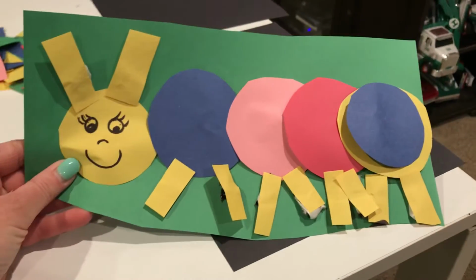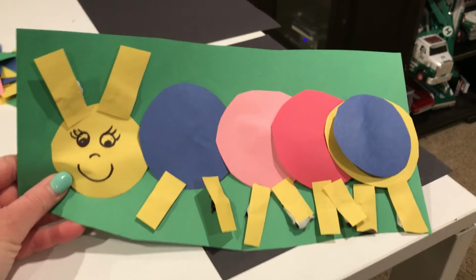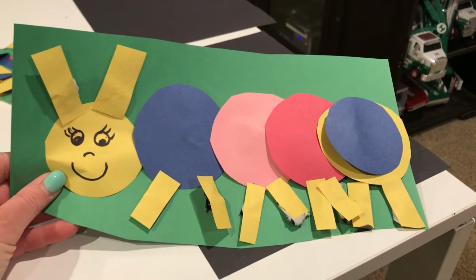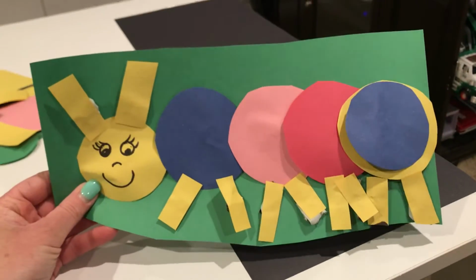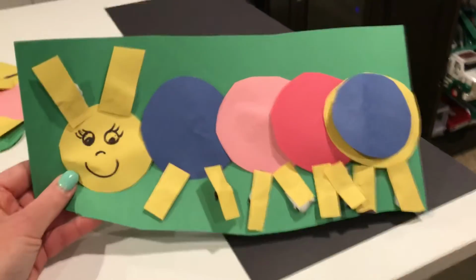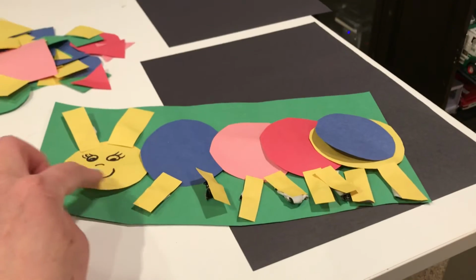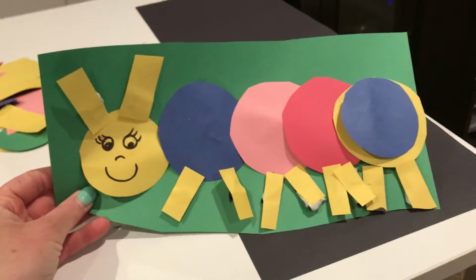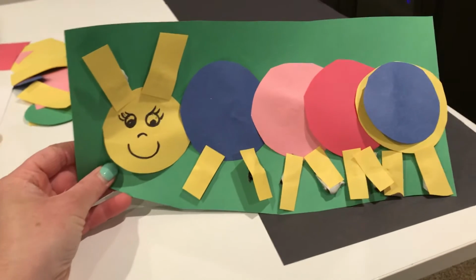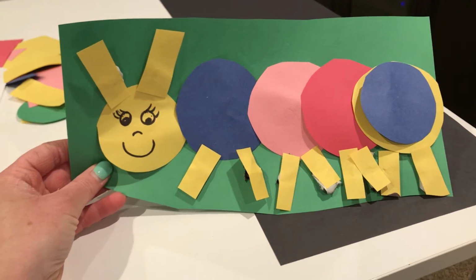And can you guys tell me what I made? I was thinking of spring, and I did not have glue, so I was resourceful. I used some tape. All right? Do you guys know? Did I do a good job? It's a caterpillar. I was thinking of spring here. So the body and face of my caterpillar are what shape? They are circles. Very good.